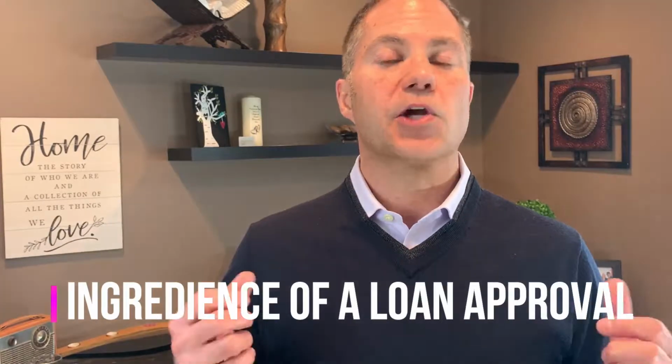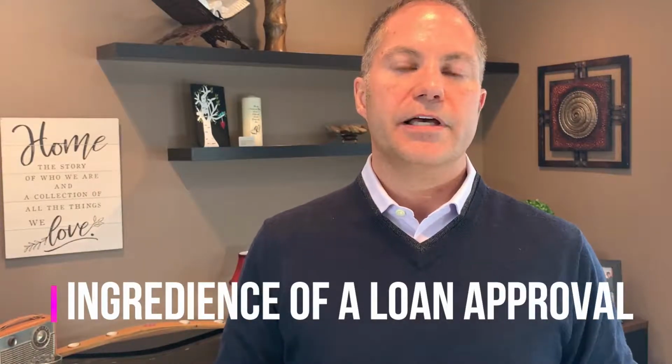And really what that leads into is a discussion about what determines what type of a loan someone would get qualified for. What determines which direction you're going to go with your mortgage loan approval is really determined by the ingredients of a mortgage loan approval and determining what is the level of risk associated with lending money to someone that wants to purchase a home.